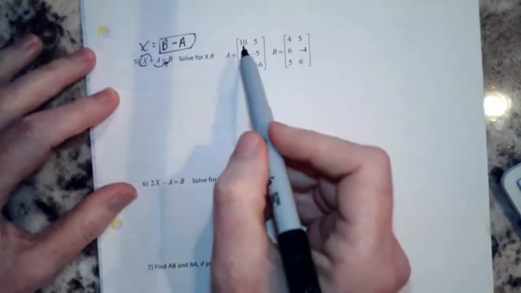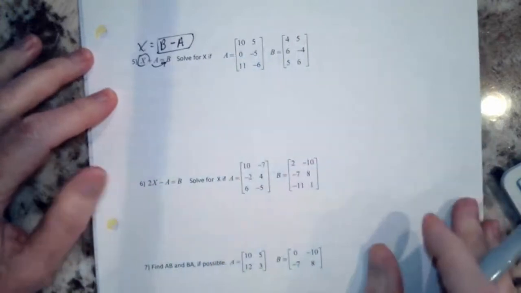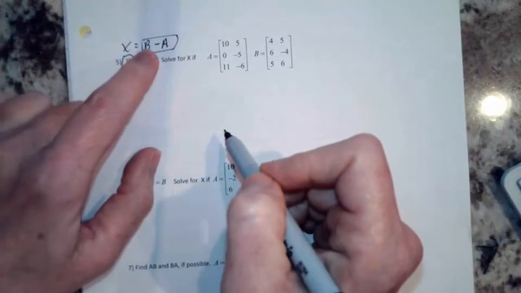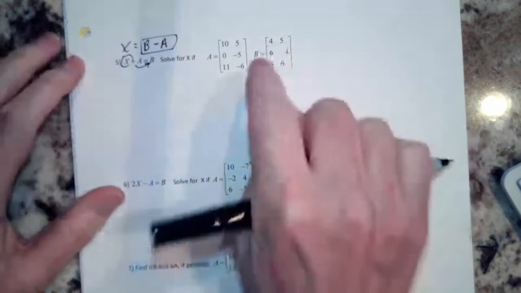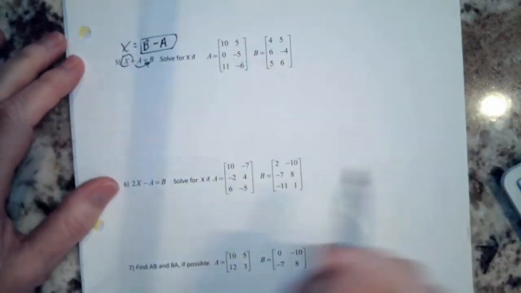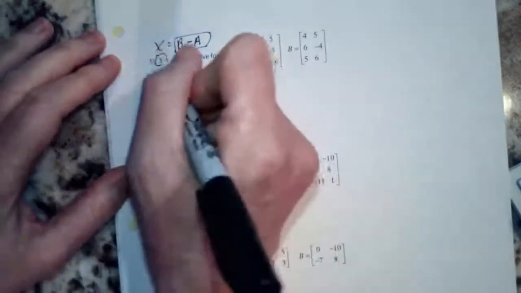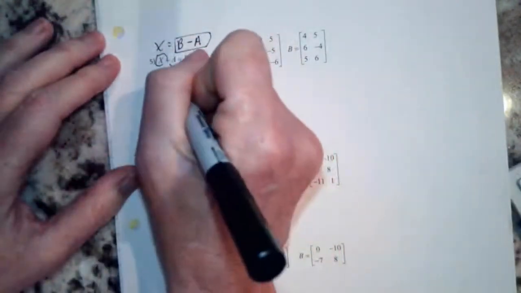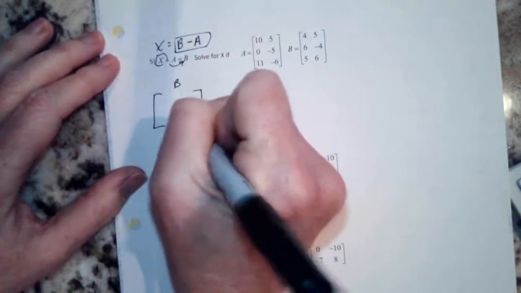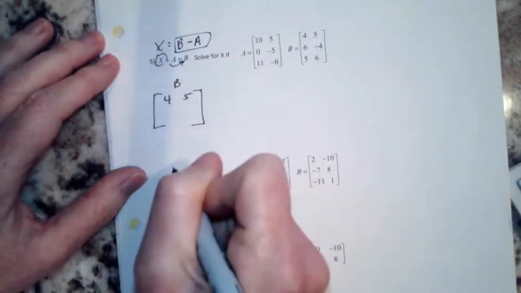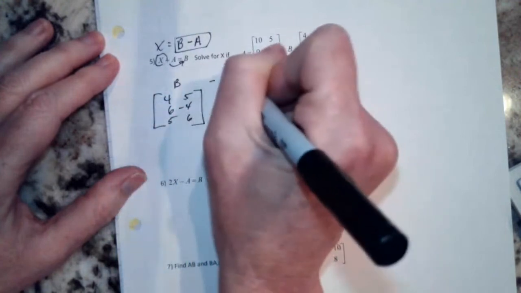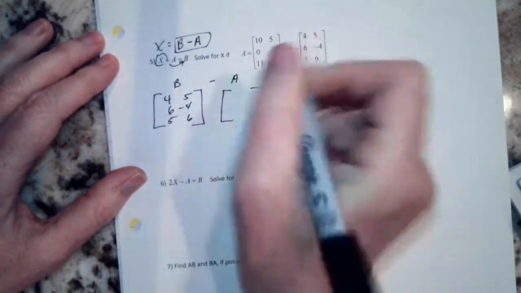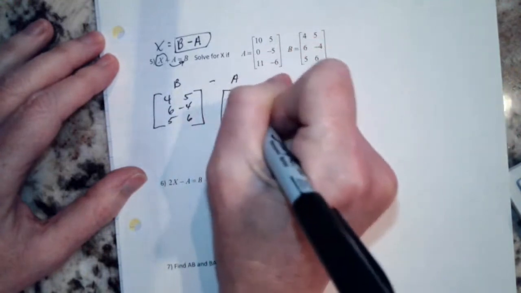Remember, it's not commutative. You can't just go 10 minus 4, stick a negative sign there. You've got to have b first, then minus a. And I know that there might be a couple of you that could easily go 4 minus 10, 5 minus 5, but our brains don't go right to left easily. So I'm going to rewrite here. That's why I've got all this good space here. So let's put b here. Just rewrite it. And then let's subtract a from it. Let's get them in the right order so it'll be easier for us to do this.